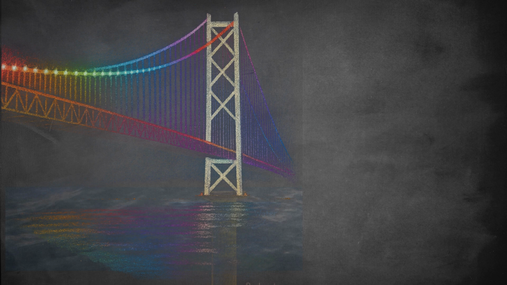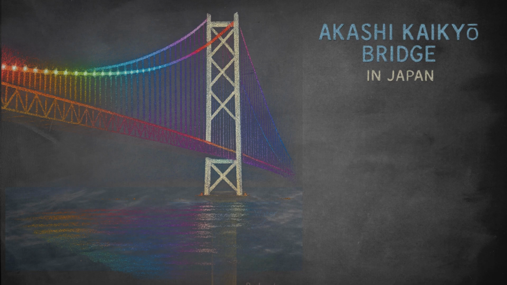Wind can create lift and oscillation. Engineers use aerodynamic decks, slotted surfaces, and tuned mass dampers to minimize motion. The Akashi Kaikyo Bridge in Japan, for instance, adjusts to strong typhoon winds without damage.